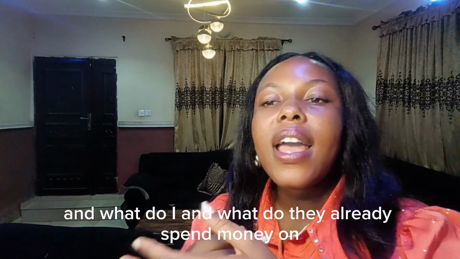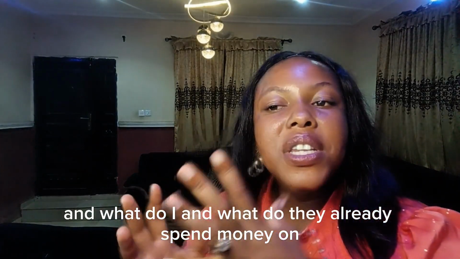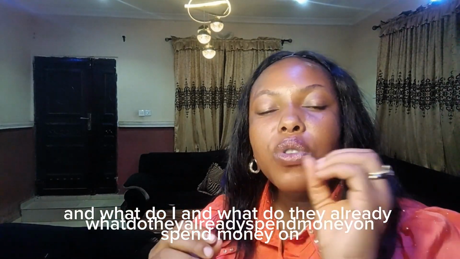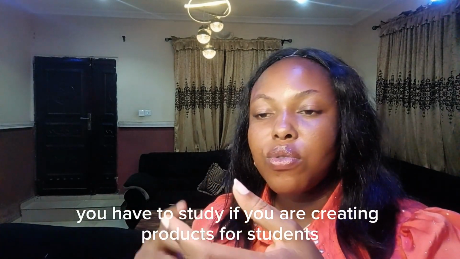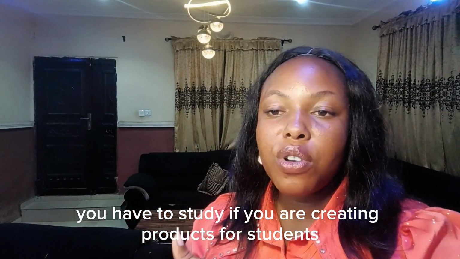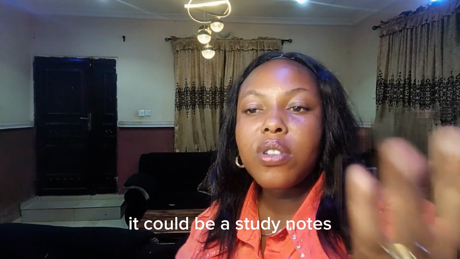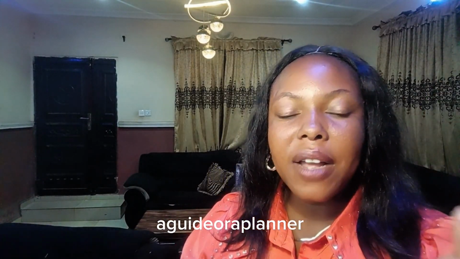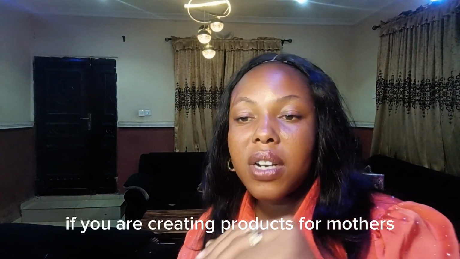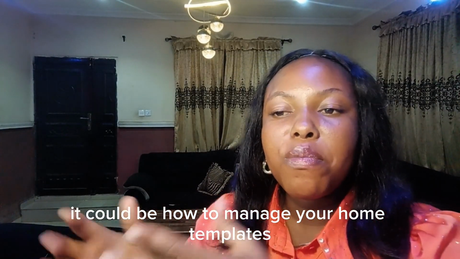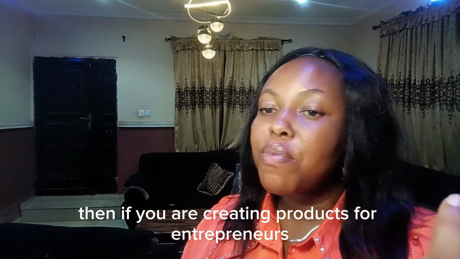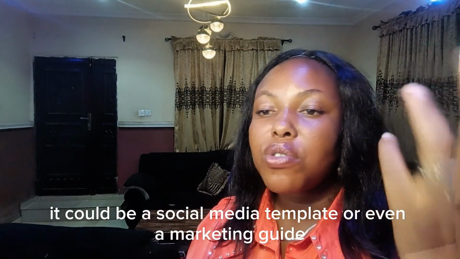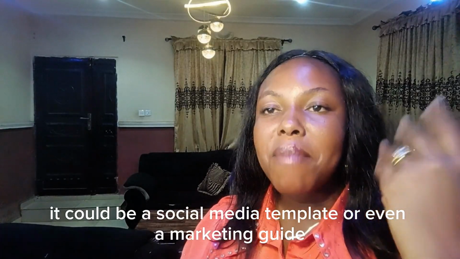And what do they already spend money on? Examples of niches: you can create products for students, such as how to study. It could be a study note, a guide, or a planner. If you are creating products for mothers, it could be a how-to-manage-your-home template or kids' learning printables. If you are creating products for entrepreneurs, it could be a social media template or even a marketing guide.